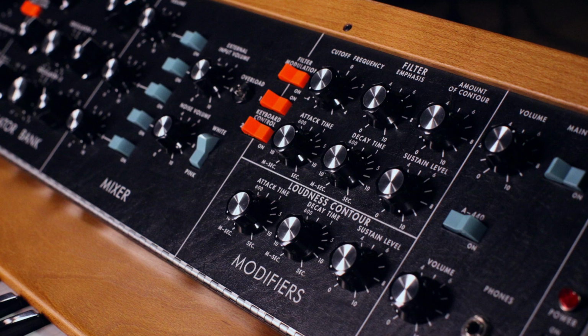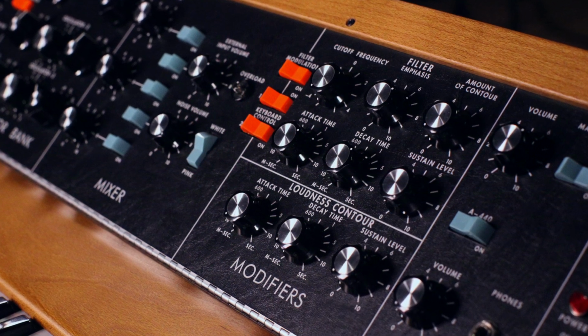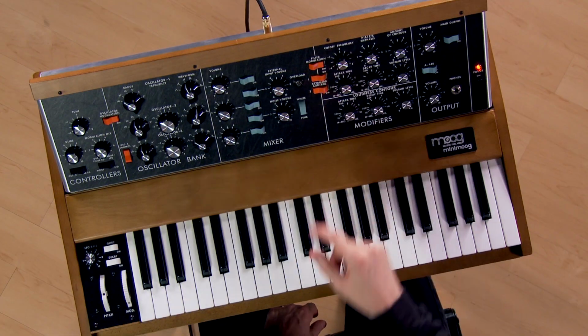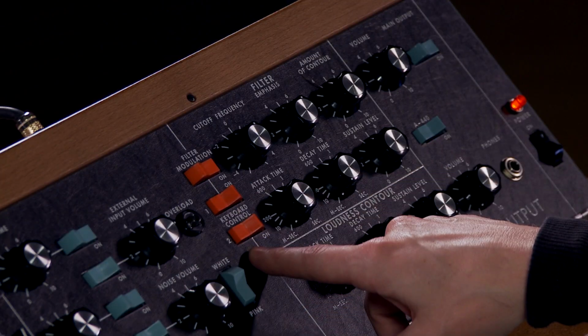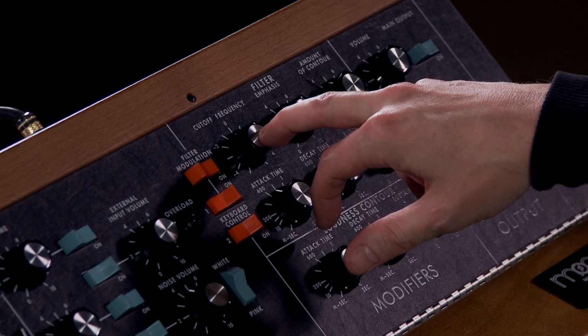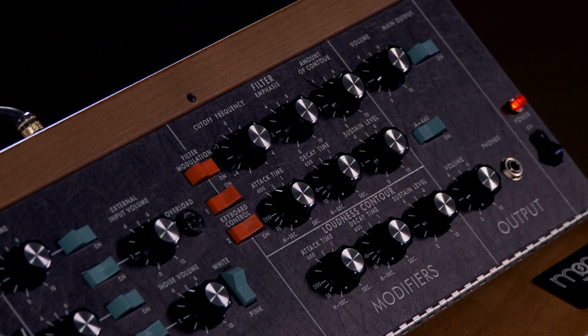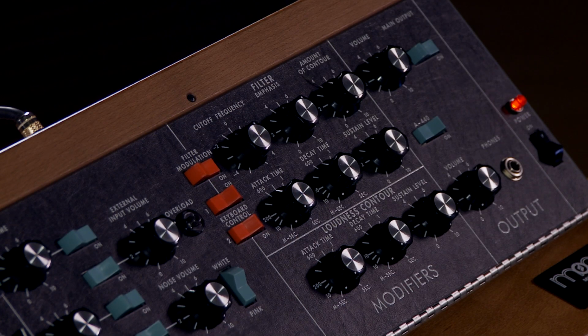Over to the modifiers, or filter and envelope section. On our way into this section, in addition to the switch we discussed earlier for turning filter modulation on and off, there are two switches to control keyboard control or key tracking, where the cutoff frequency of the filter will track with the pitches being fed into the CV pitch in or played on the keyboard.